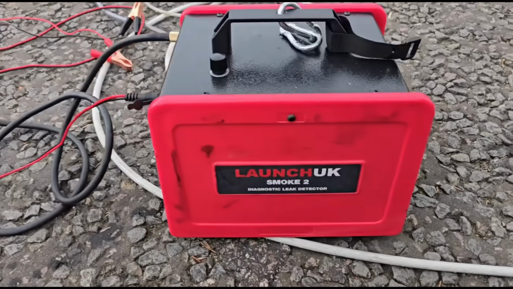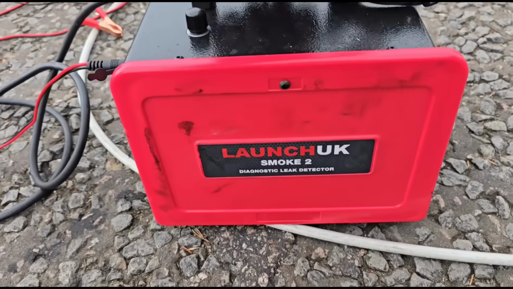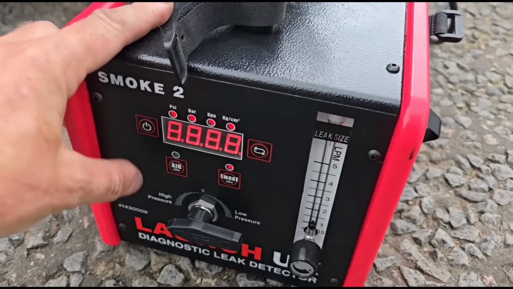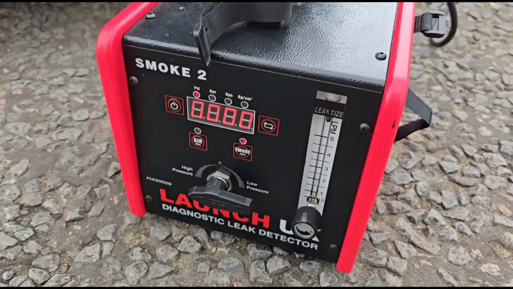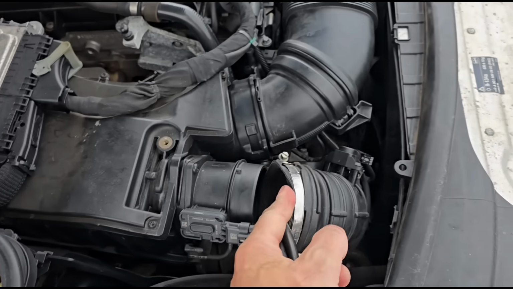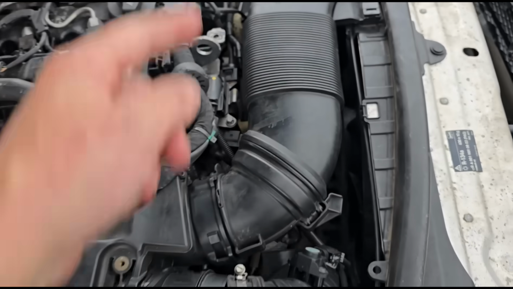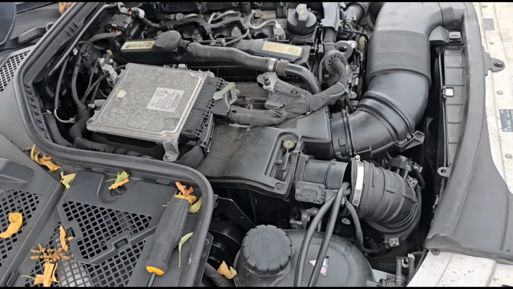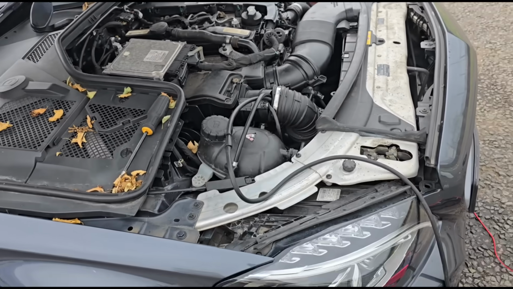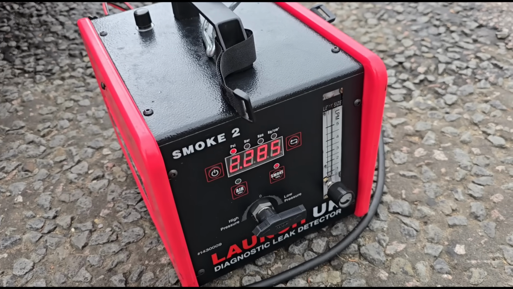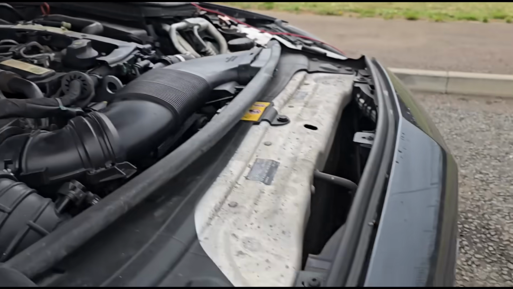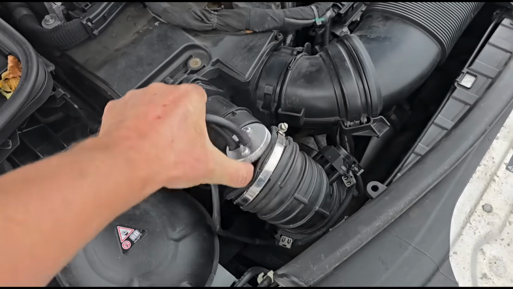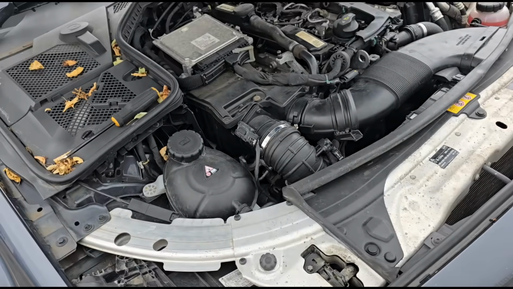Okay, here's the one I was using for my last car, and we're going to use it again on this. Launch UK smoke leak tester. Okay, so we'll switch that on and we'll switch the smoke on. So first we're going to put that in the intake. That will pressure test all the boost hoses, make sure we haven't got any leaks. So you could have a boost leak, you could have a broken turbo, but we'll find out. So you can see we've got 2.5 psi of pressure in there, and we don't have any leaks. Okay, we'll take that back out. We don't have any boost leaks, which is not a good sign.